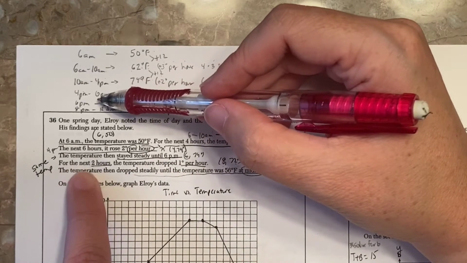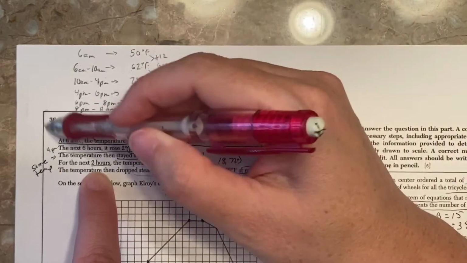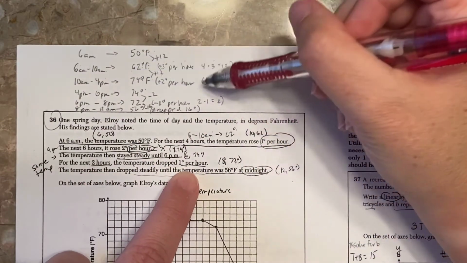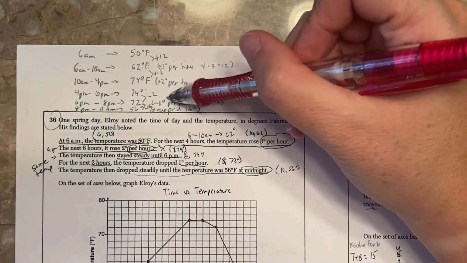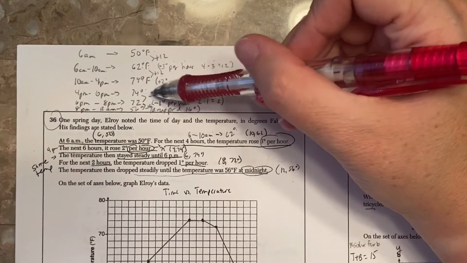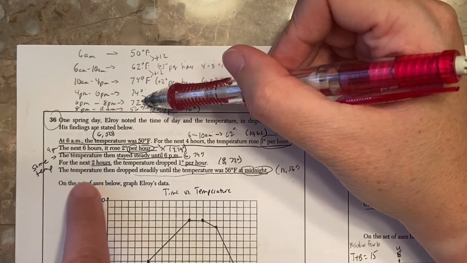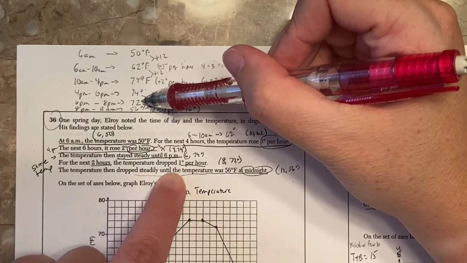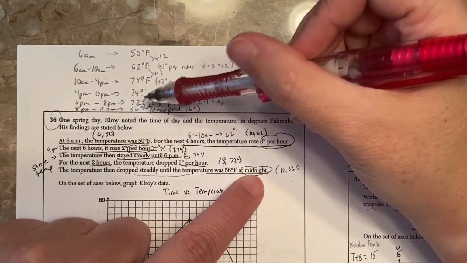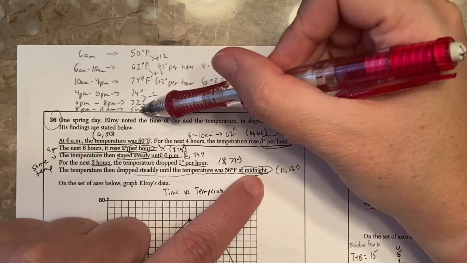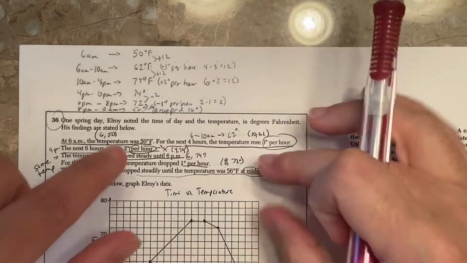Then it says for the next 2 hours, the temperature dropped 1 degree per hour. So I did 2 times 1 is 2, so it's negative 1 per hour, going down 2. 74 minus 2 is 72. And then it dropped steadily until the temperature was 56 degrees at midnight. So from 8 p.m. to 12 a.m., it dropped 16 degrees and went to 56 degrees. Whether you just looked at it here or needed this chart, it's all there for you.